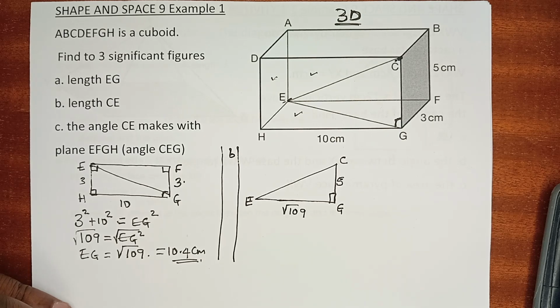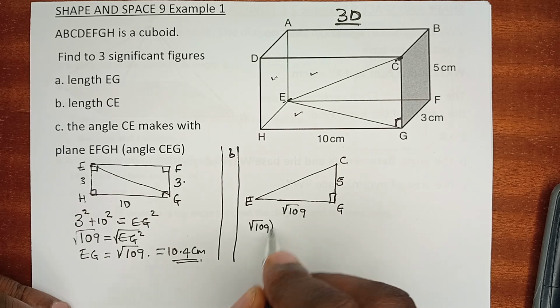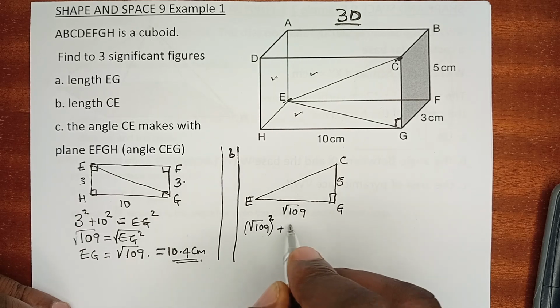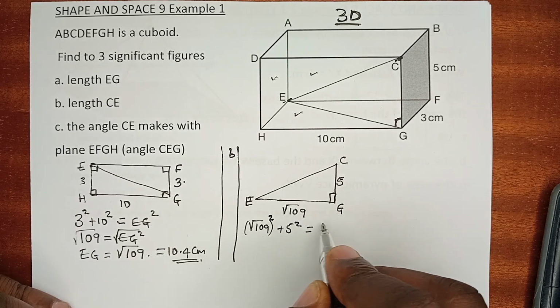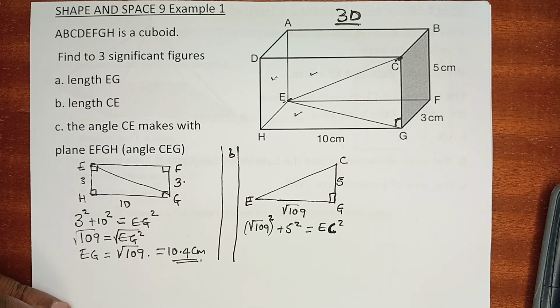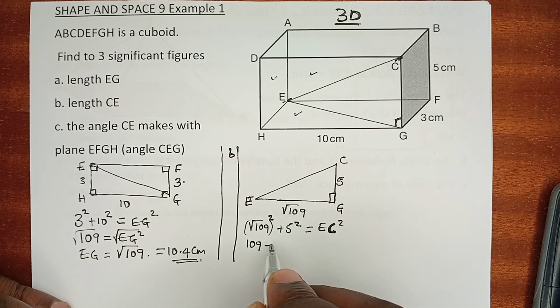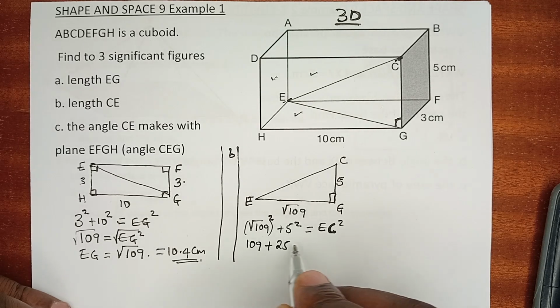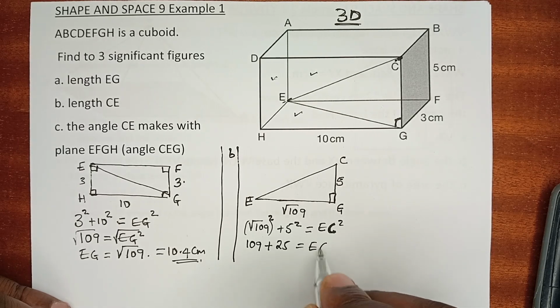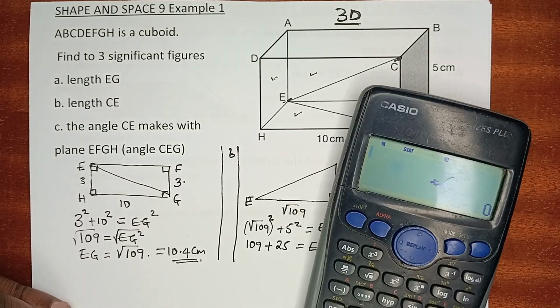Again, Pythagoras theorem. The root of 109 squared plus 5 squared is equal to EC squared. The square root of 109 squared is actually 109, plus 25 is equal to EC squared. What is 109 plus 25?